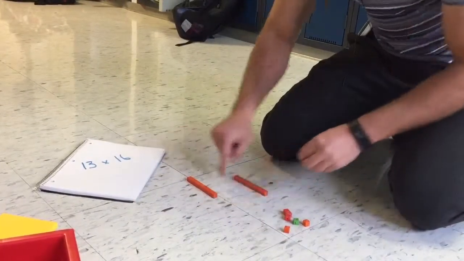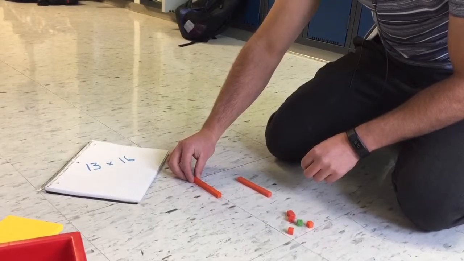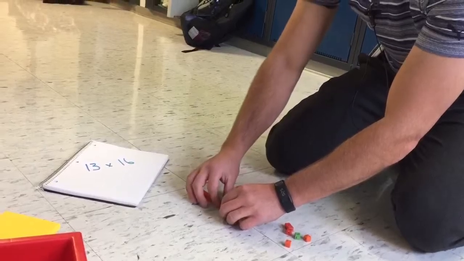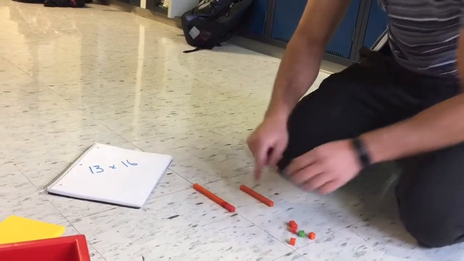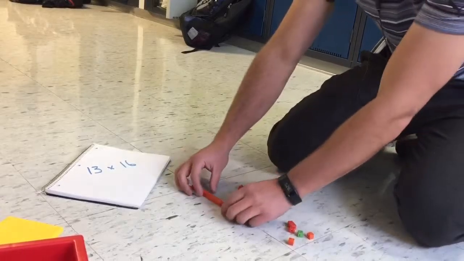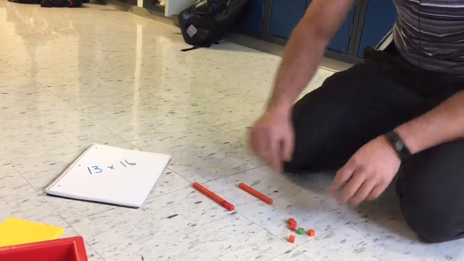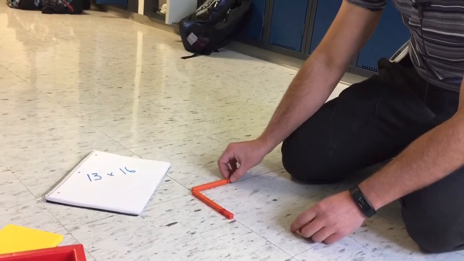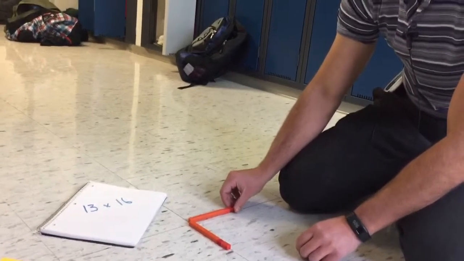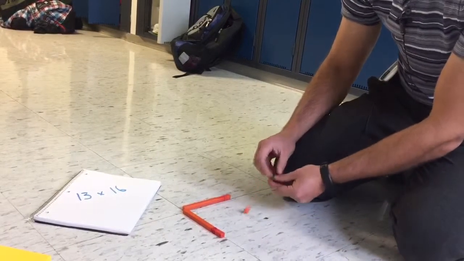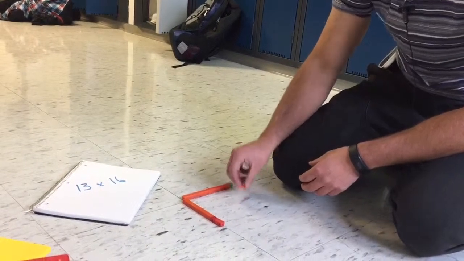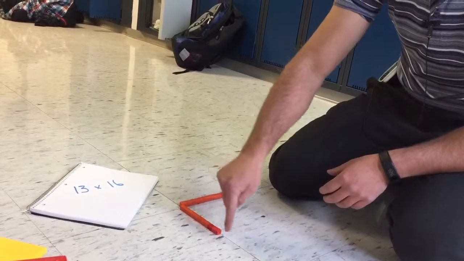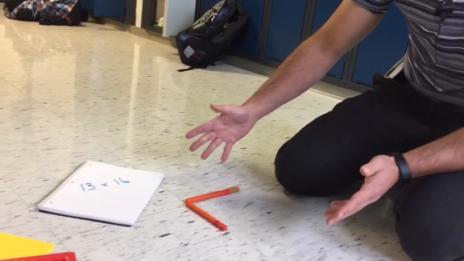So I'm going to use the lines in the floor to do this. You can see here, I'm going to put my 10 here, and then I'm going to put my 3 to make 13, one beside each other, right down this line. And I'm going to just put it on that side of the line. I'm going to do the same thing with the 16 here. I'm going to put the 10 here and the 6. And we're going to put these things together like this. This is 16. So we've got 13 here, 16 here, just like we're building an array.